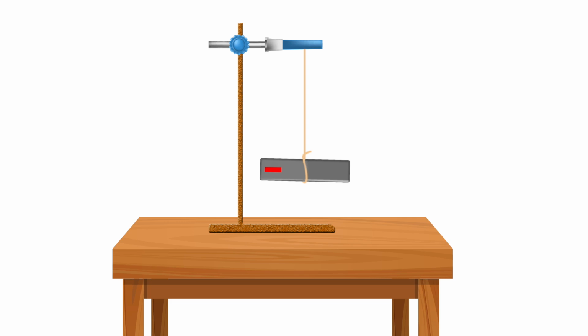Mark 2 points on the ground to show the position of the ends of the magnet when it comes to rest. Draw a line joining the 2 points. This line shows the direction in which the magnet was pointing in its position of rest. Now, rotate the magnet by gently pushing one end in any direction and let it come to rest.